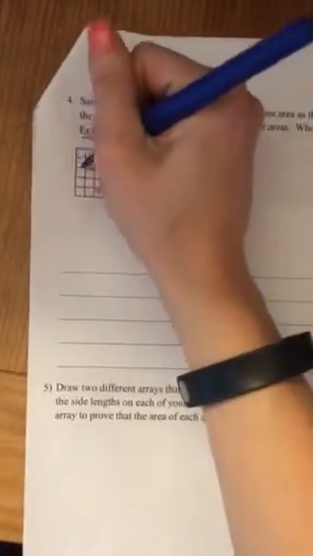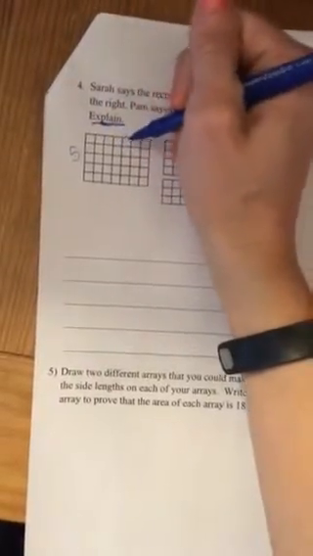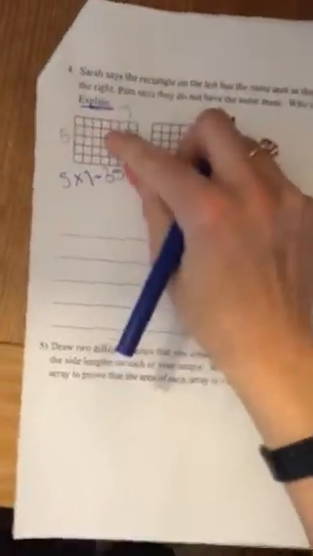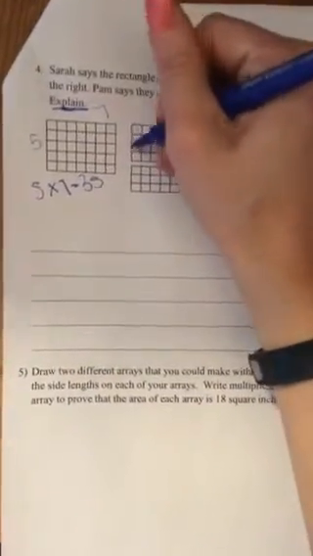So they could say 1, 2, 3, 4, 5. Okay, there's 5 on this side. 1, 2, 3, 4, 5, 6, 7. Okay, well I know that I can do 5 times 7, which equals 35, and that is the area of this rectangle here.